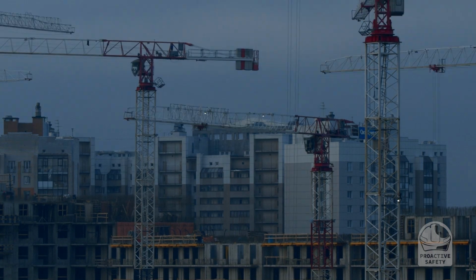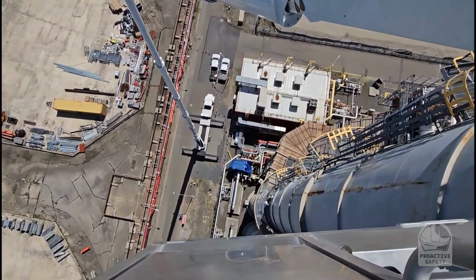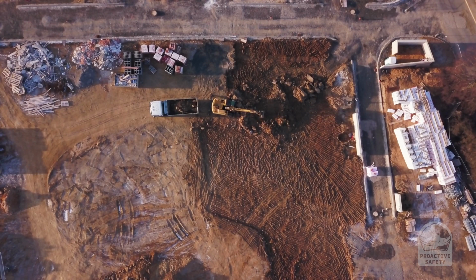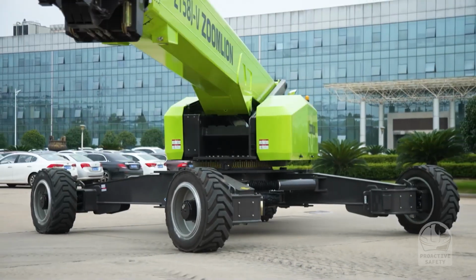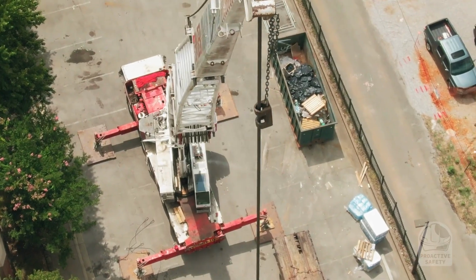Type 3. Type 3 equipment is the most robust and versatile. They are designed to work on extreme, uneven terrain, such as construction sites and rural areas with rugged terrain. They have a high capacity to level and stabilize in difficult conditions.